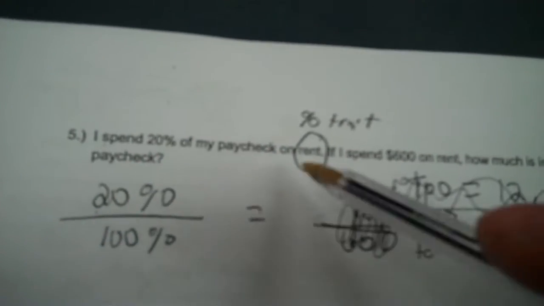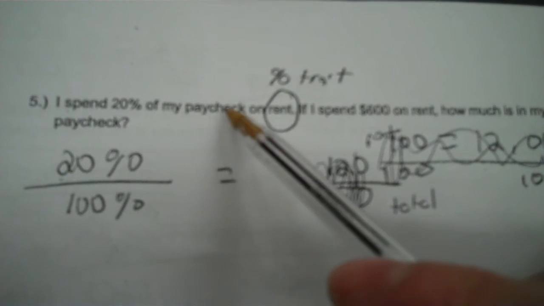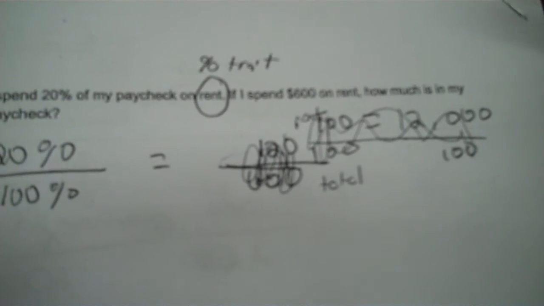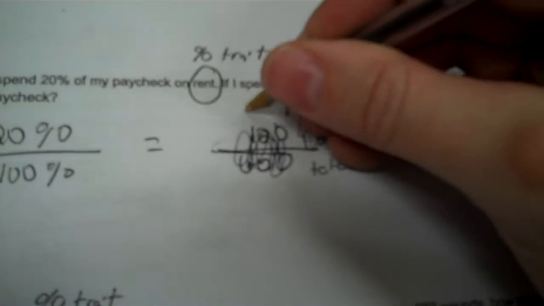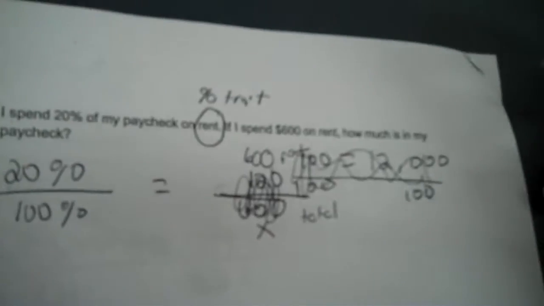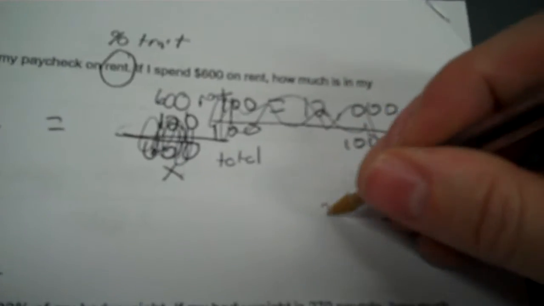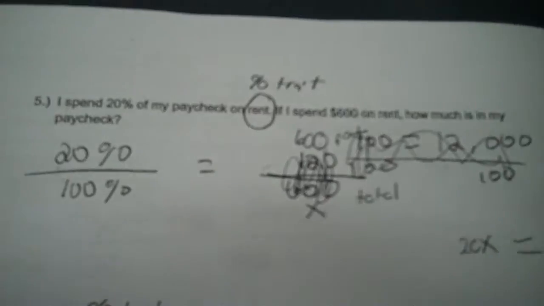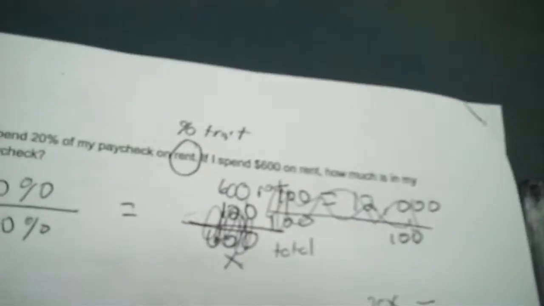Okay, I'm going to read that. I spent 20% of my paycheck on rent. I do know how much was spent on rent. It was $600. So $600 belongs here, and I don't know my total. So 20 times X would be 20X, and then 100 times 600 is 60,000.